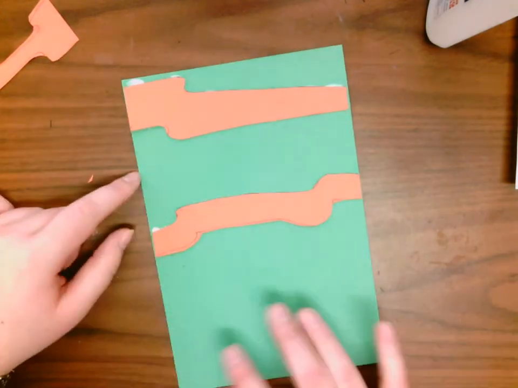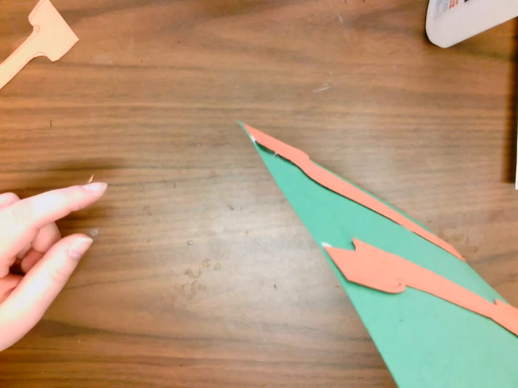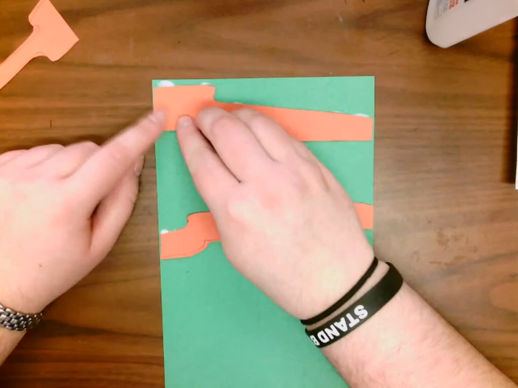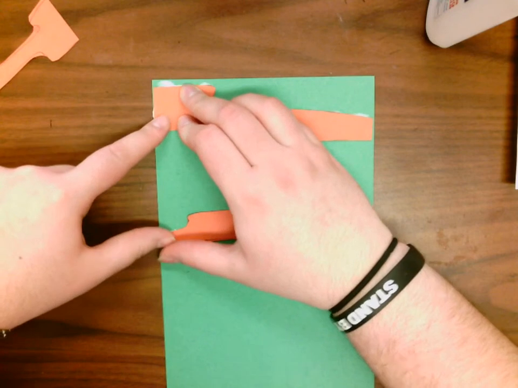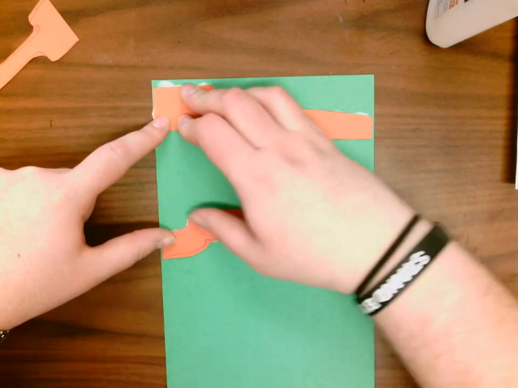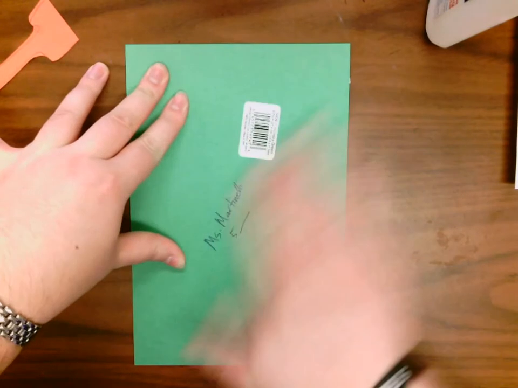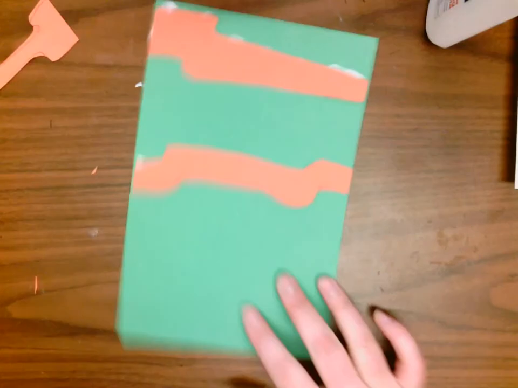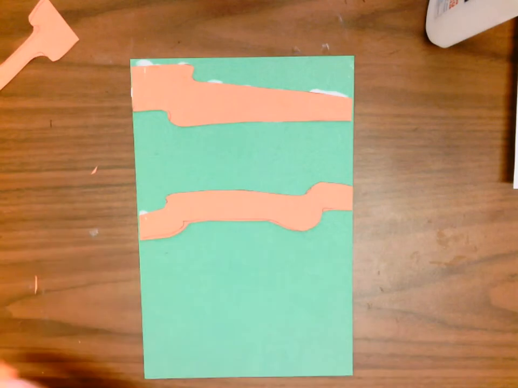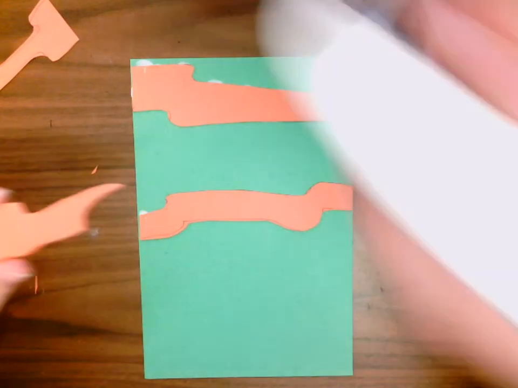So like if I look at this right now, see how it's sticking off a little bit? I really have to make sure that it's pressed down, even if it means holding it for a couple of seconds, kind of pushing in different areas, or even just flipping the whole piece of paper over and kind of rubbing.